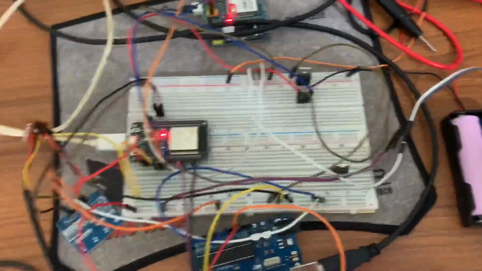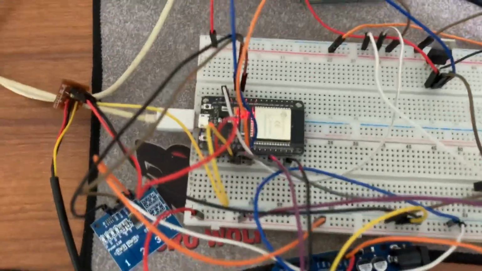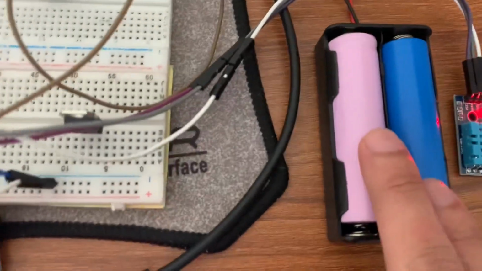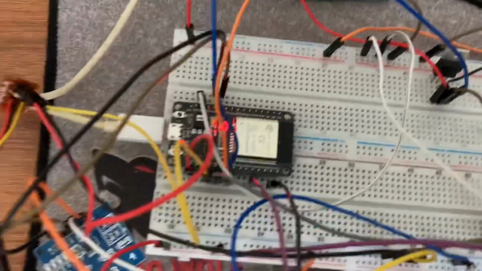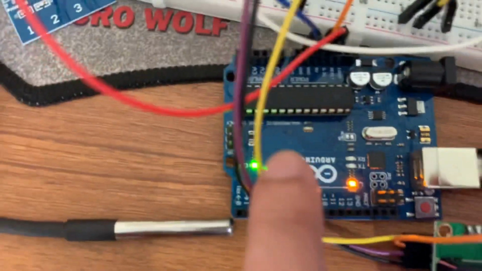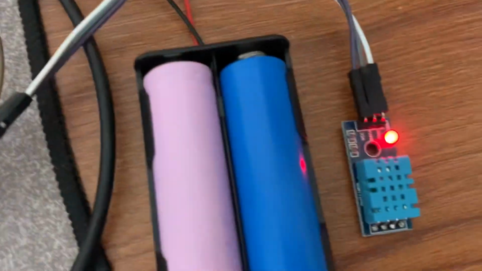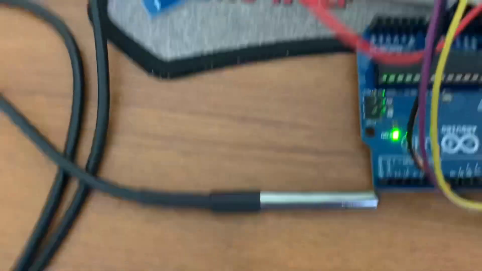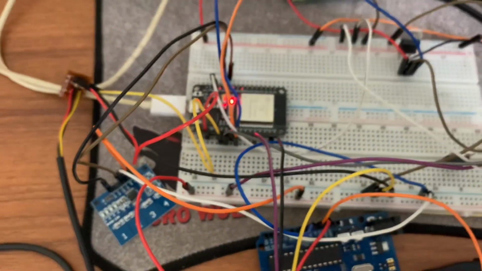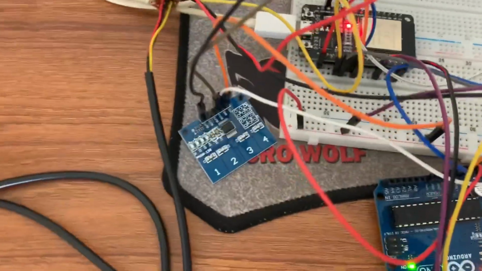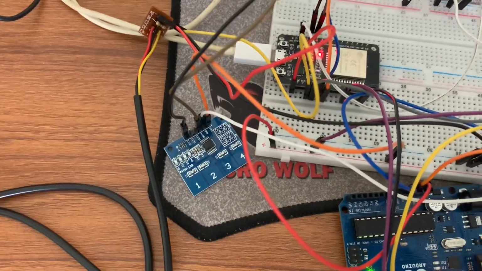And let me now talk about the power supply. The SIM900A GSM module has been powered by a separate power supply using this pair of batteries. This LCD display has been powered by 5 volts from the Arduino board. And all the other sensors like the 4-channel touch capacitive sensor, the DHT11, and the waterproof thermal probe have been powered by 3.3 volts from the Arduino. Make sure that you are energizing them with 3.3 volts, not with 5 volts.